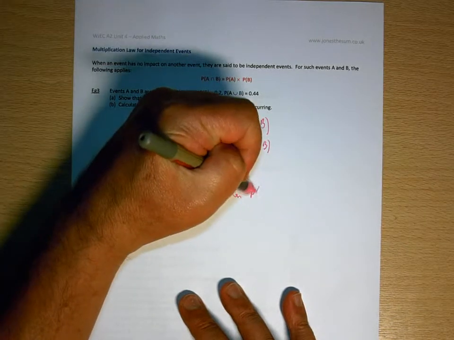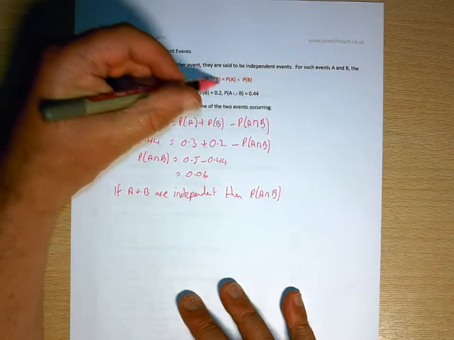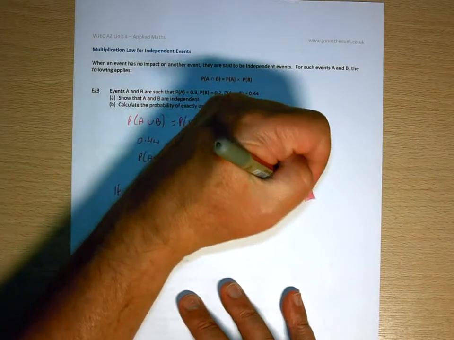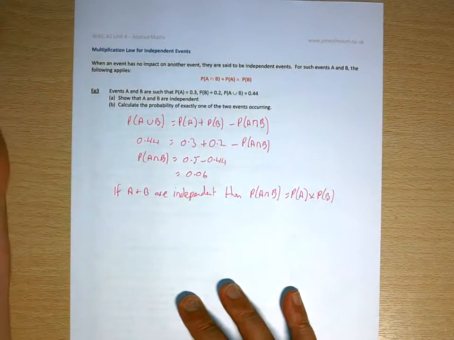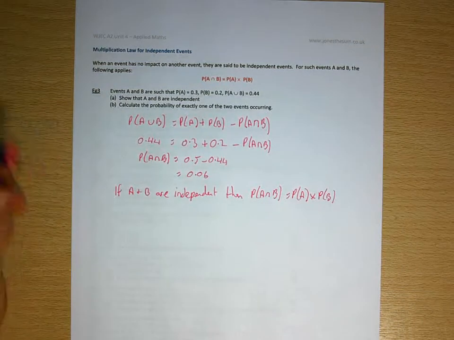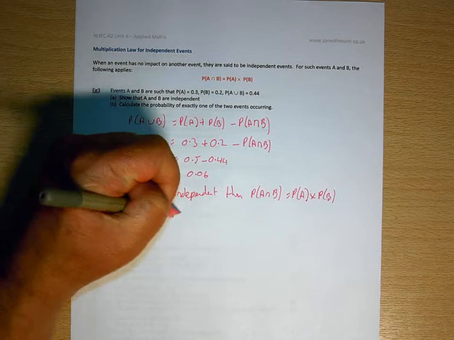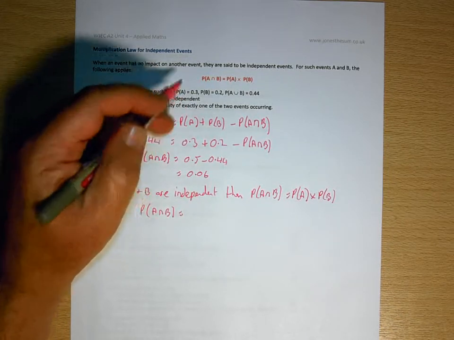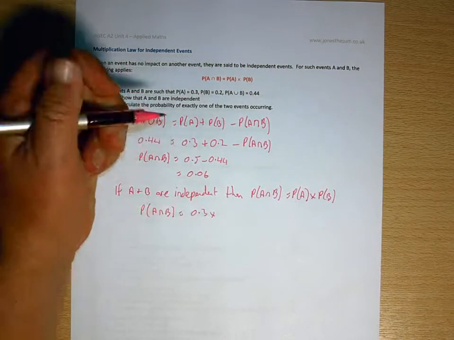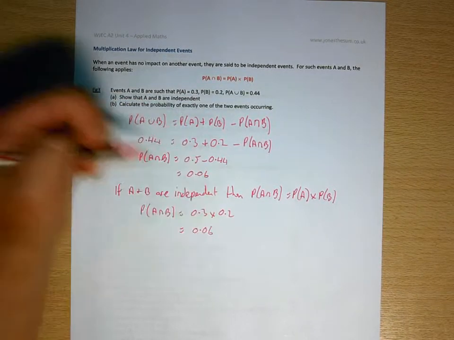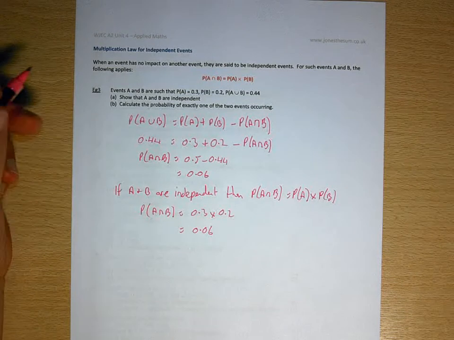then the intersection would be the product of the two probabilities. So probability of A intersection B is 0.3 multiplied by 0.2, which is 0.06.